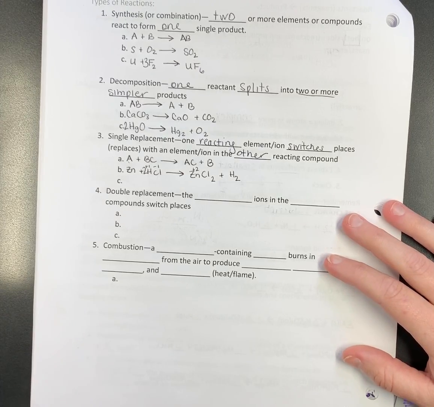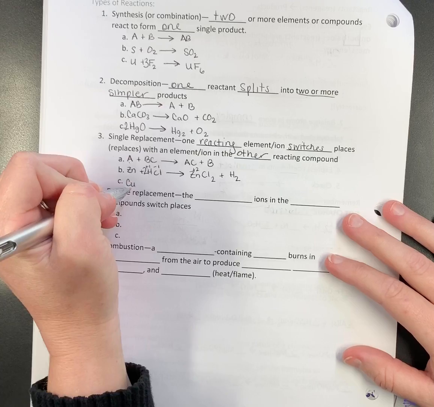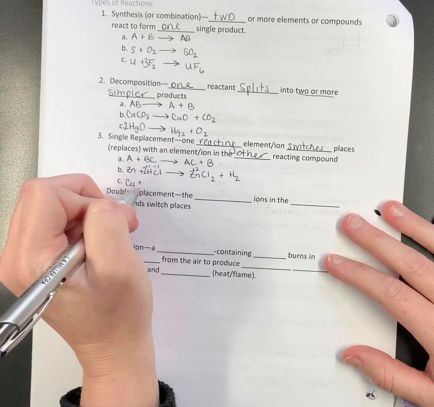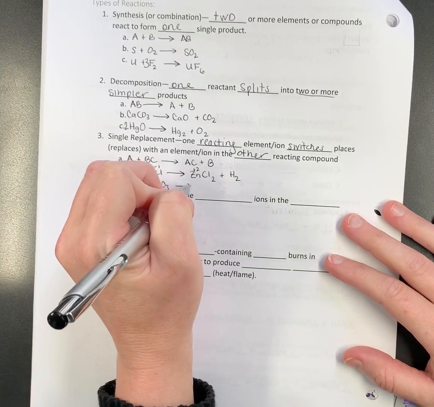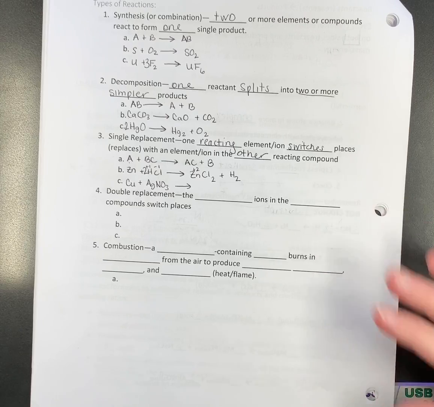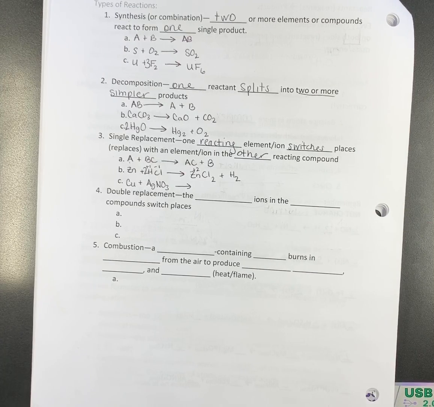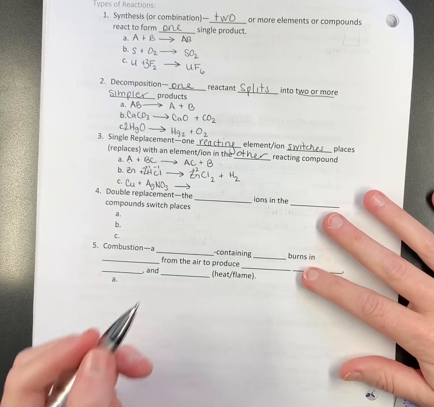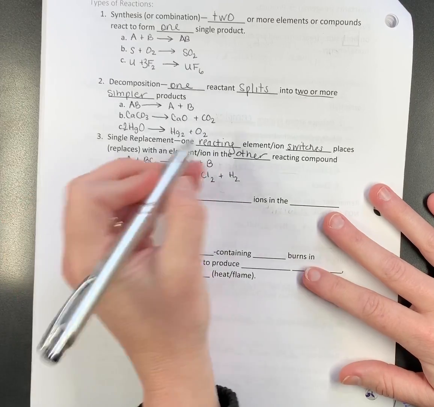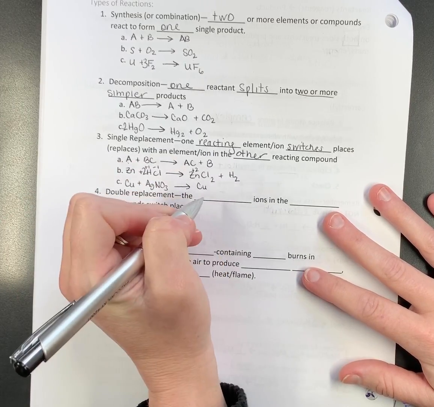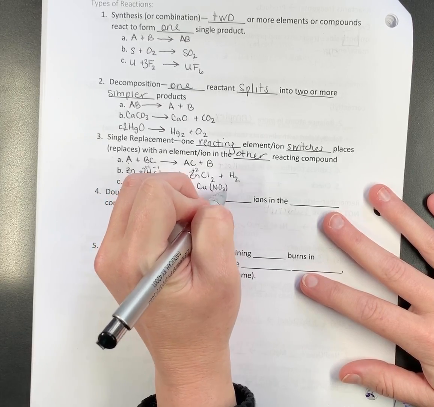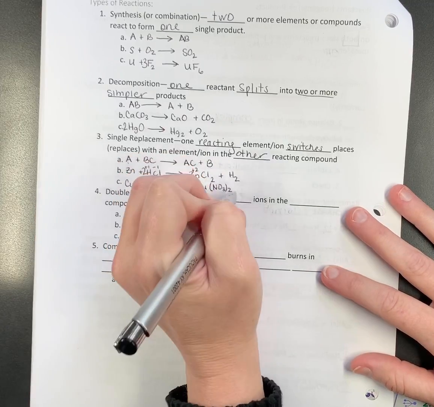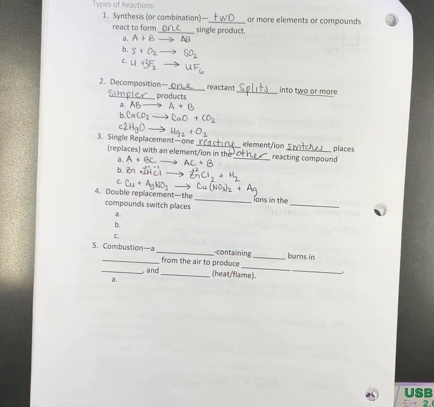All right, let's do another one. If you have copper and silver nitrate, copper is going to switch places with what? Silver, because they both form positive ions. In this case, because it doesn't tell you, it would tell you in a problem, it's copper 2, and silver goes by itself.